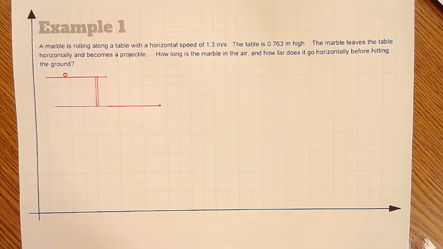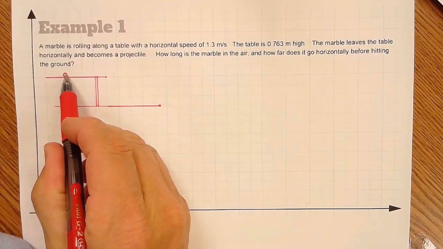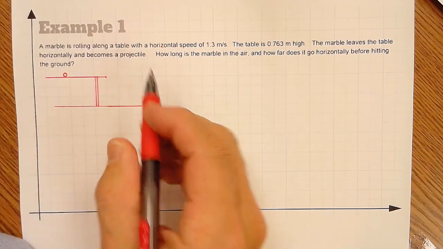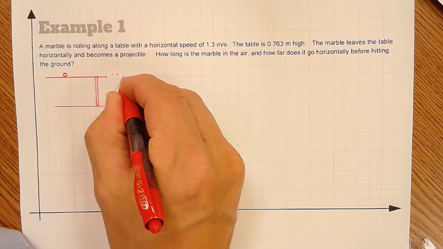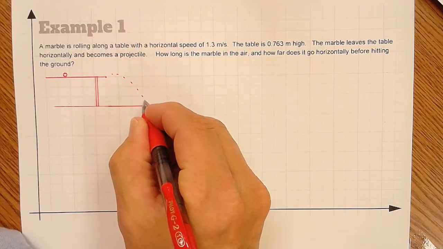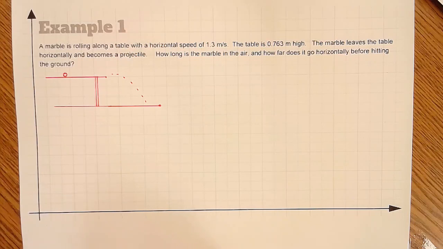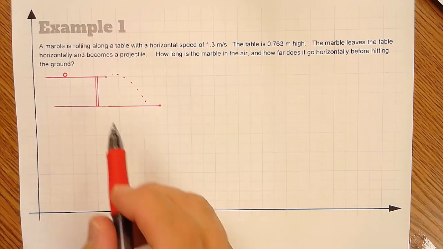Okay, so we're going to solve a problem. We have a marble and it's rolling along a table here. And when it gets to the edge of the table, it leaves the table and it becomes a projectile. So it's going to follow a path that looks something like that. And we want to find out how far it goes horizontally.